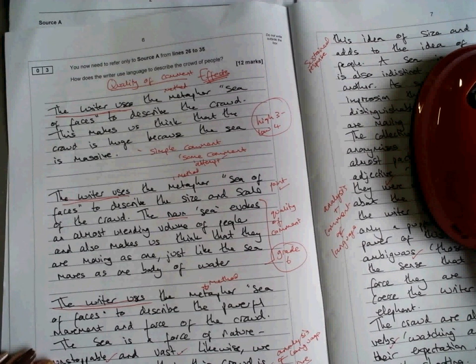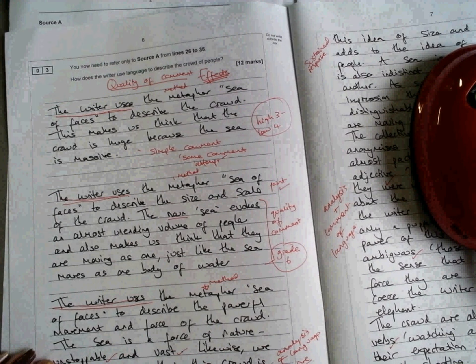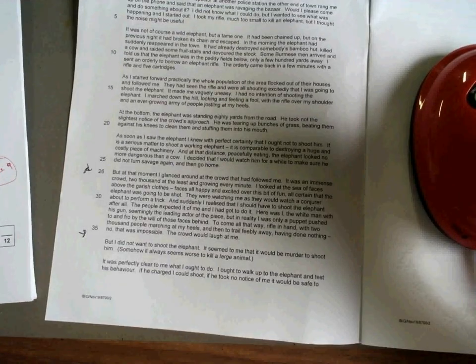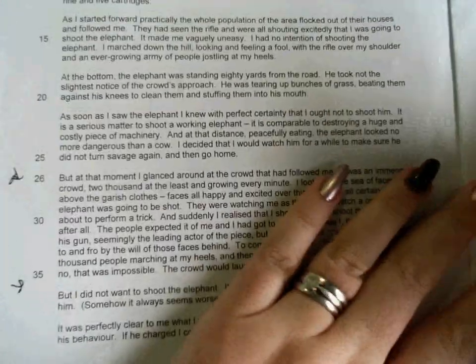Hi guys, in my last tutorial I was showing you how to get from grade 3 to grade 9 on this language question, but it occurred to me that it might be useful just to look at the extract and talk through how we select language.